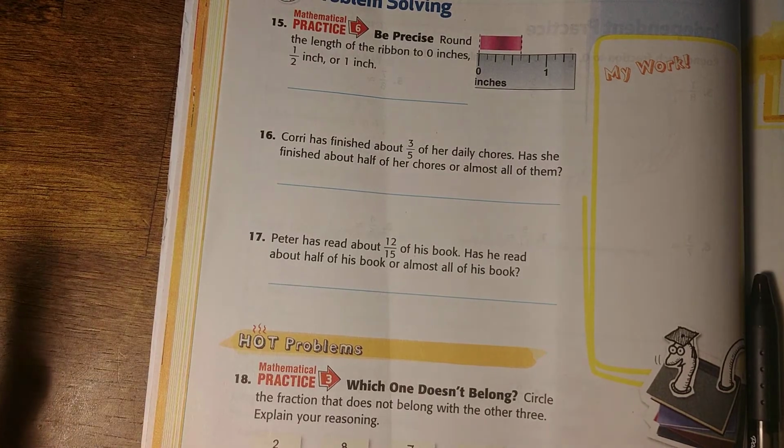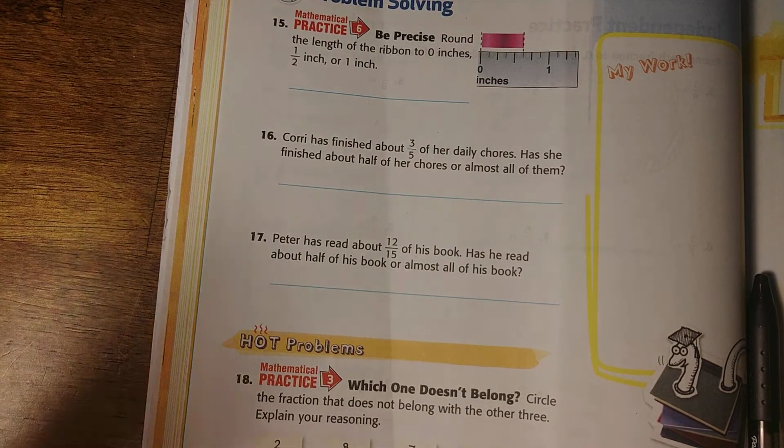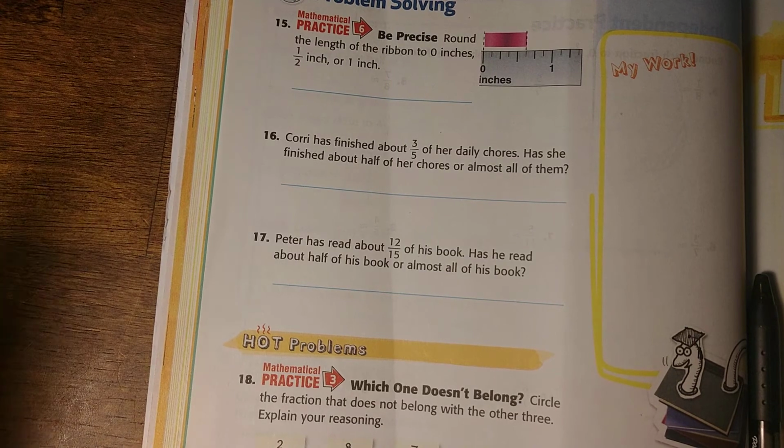Okay, so hopefully you get it. This isn't too much. That way we can start going into adding and subtracting fractions.